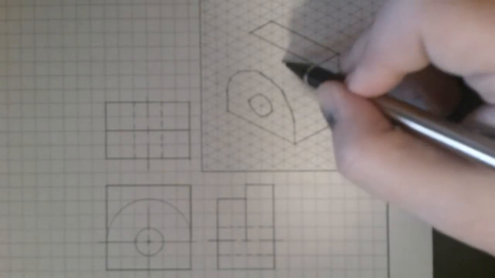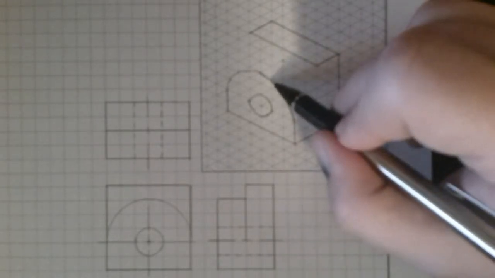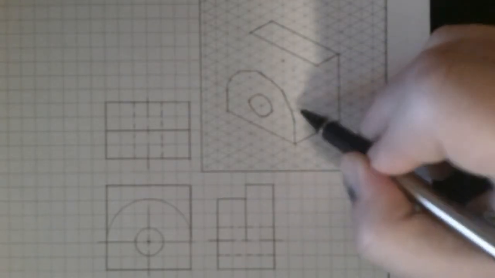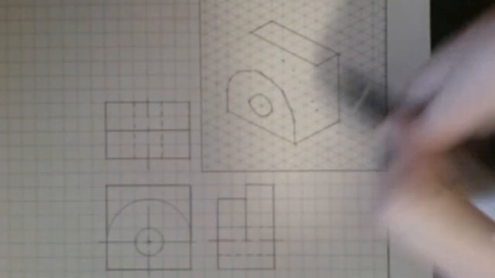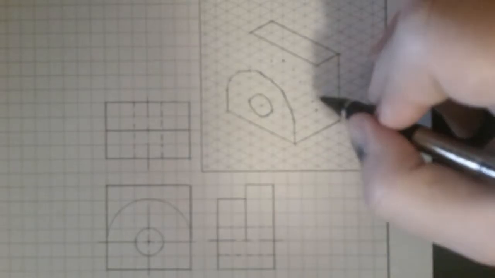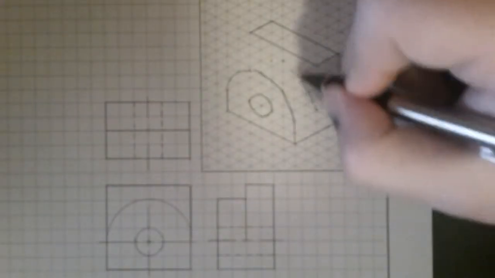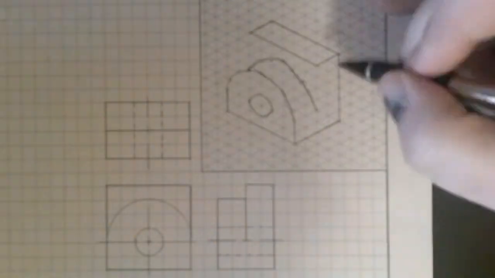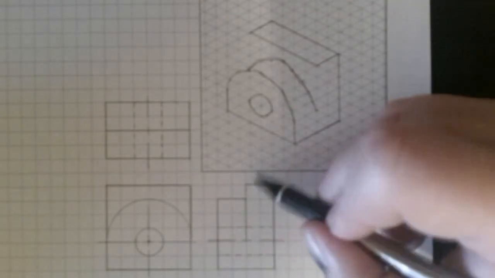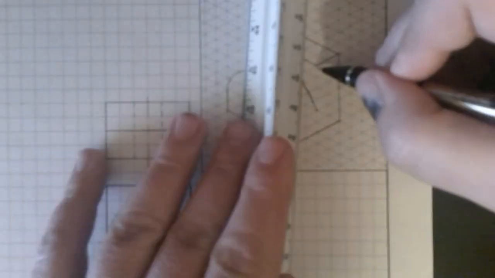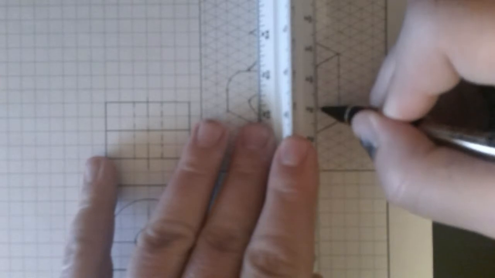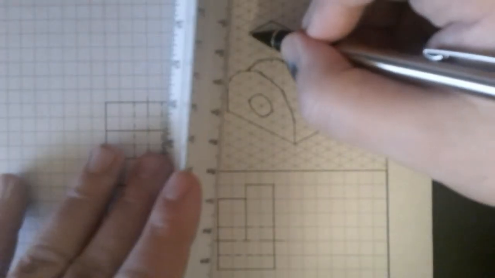This is the back of the arch. And then for each dot, do the same. So finish up this block piece right here, this line that comes all the way up, and then come all the way down the back the same.